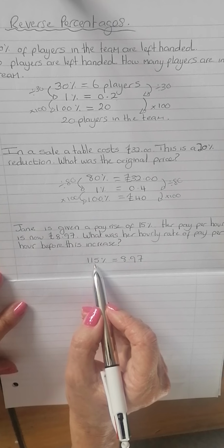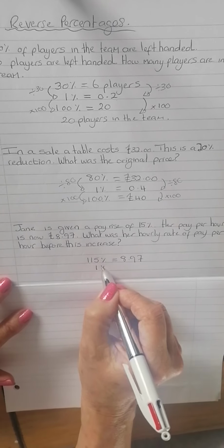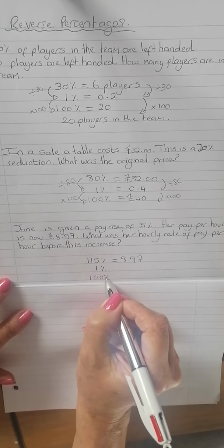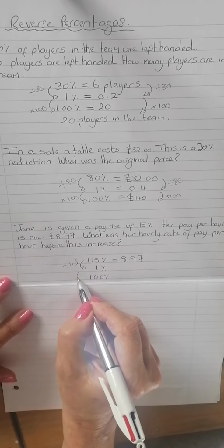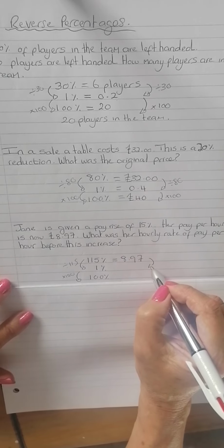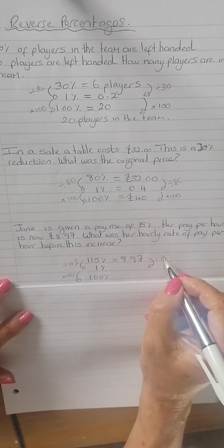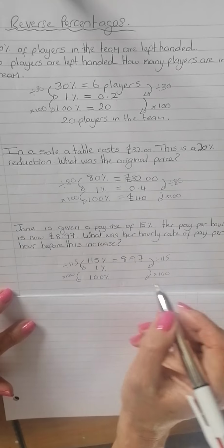You've got to get that percentage right, because from that point, all you're going to do is take it down to 1%, then back up to 100%. Remember, whatever you did on this side, you do exactly the same to the other side. So we're going to divide by 115 and then multiply back up to get the 100%.